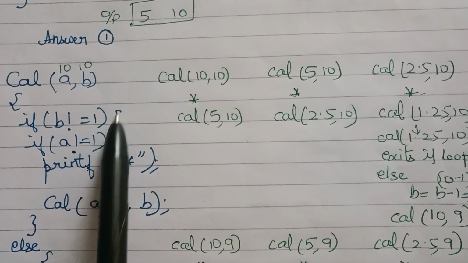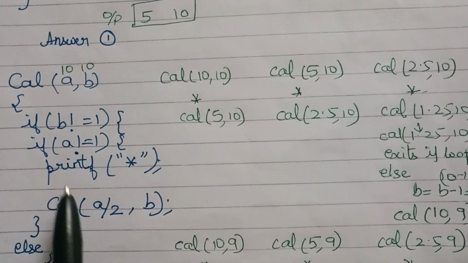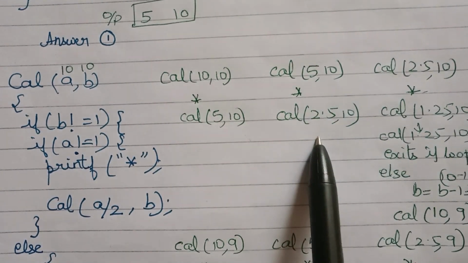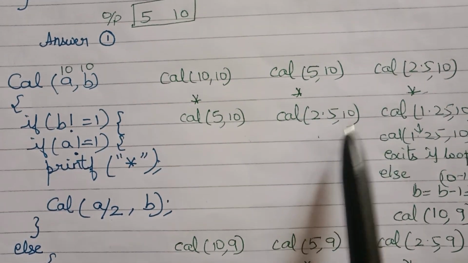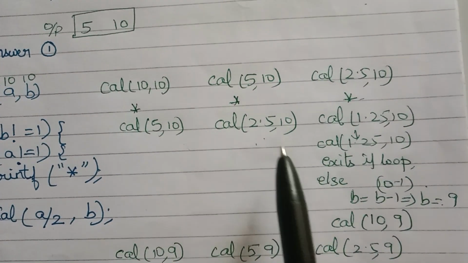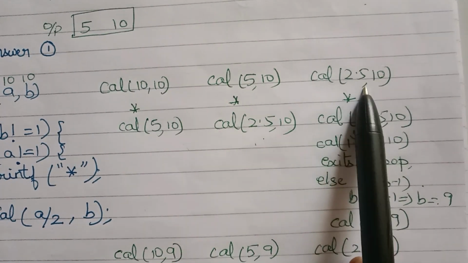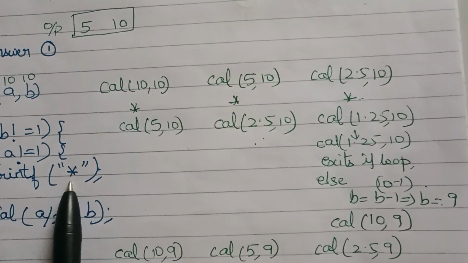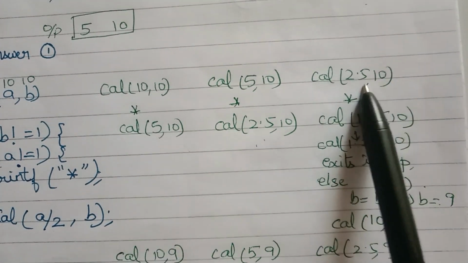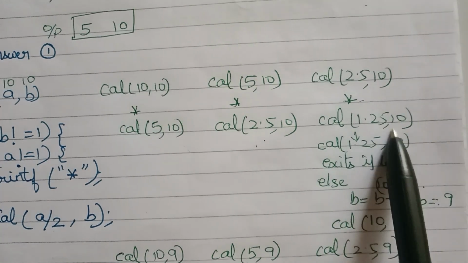It doesn't satisfy this condition, it goes to this condition. It goes here, you print a star, and then you have A by 2, that is 5 by 2. It becomes 2.5 comma 10. So again a star is printed, and this one next. Then 2.5 comma 10, this function will be called. Here again you print a star, then again it is divided by 2. That means 2.5 by 2 is 1.25. So here 1.25 comes, and comma 10.